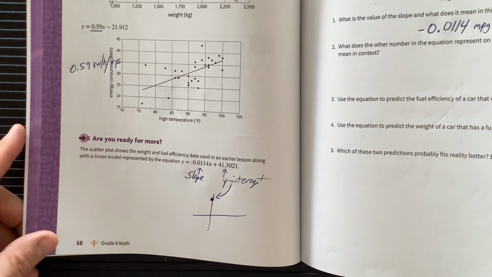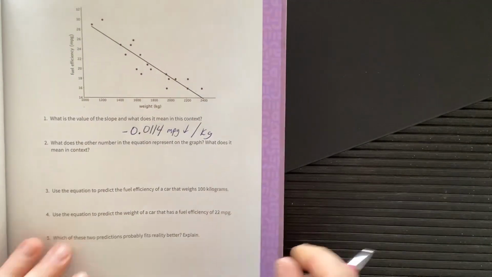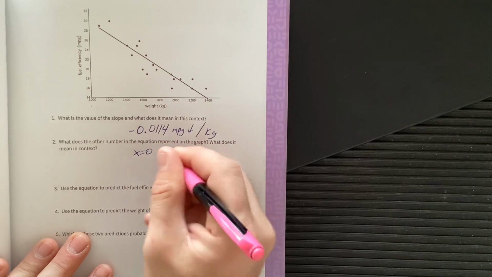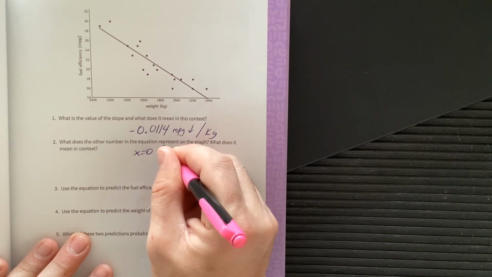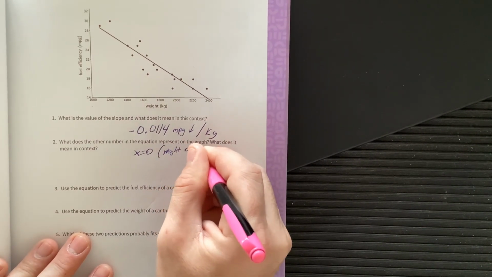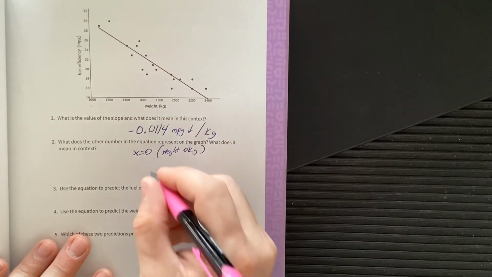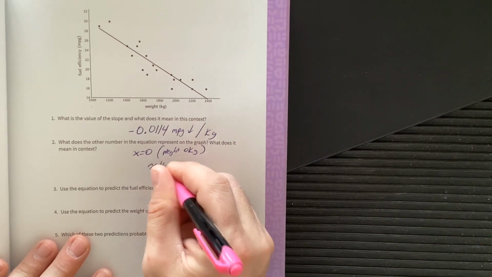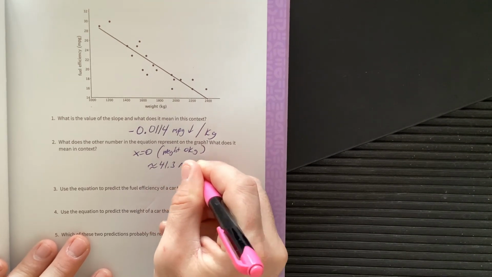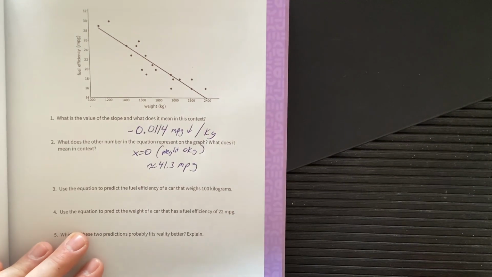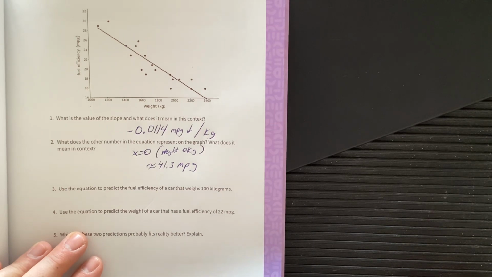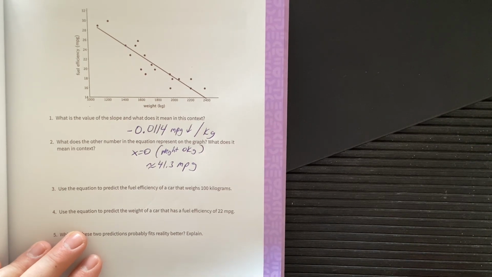So the other number means when x is 0, that means the weight is 0. At 0 kilograms, I would get about 41.3 miles per gallon on this vehicle. Obviously, it'd be hard to make a car with a weight of 0.